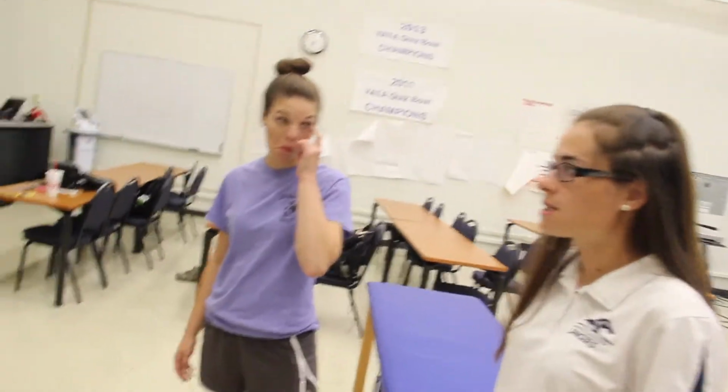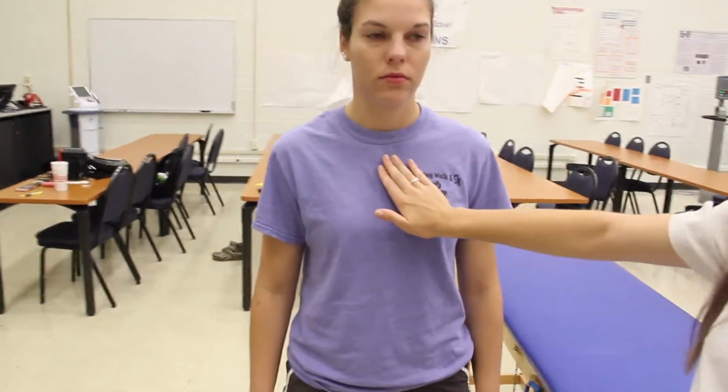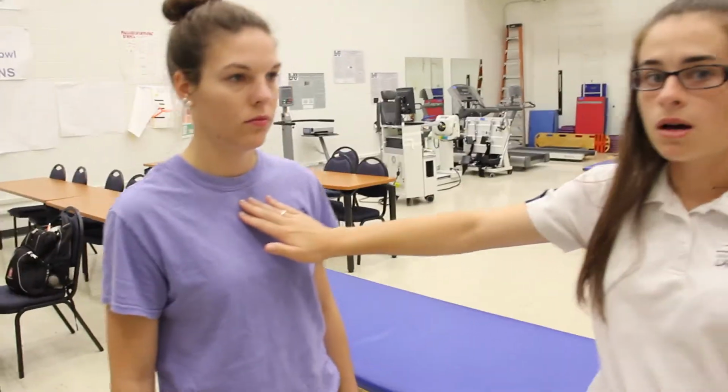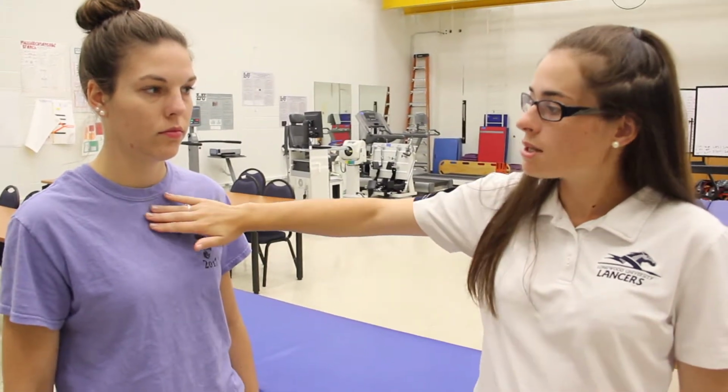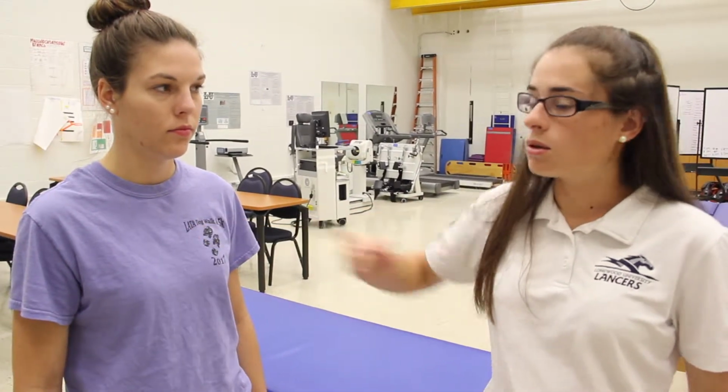And then next, we are going to be looking at their chest shape. And so for this, we're going to be making sure that there is nothing coming out, making sure it is not caving in. So when the chest comes out, that is called barrel chest. And when the chest caves in, that is called pigeon chest.